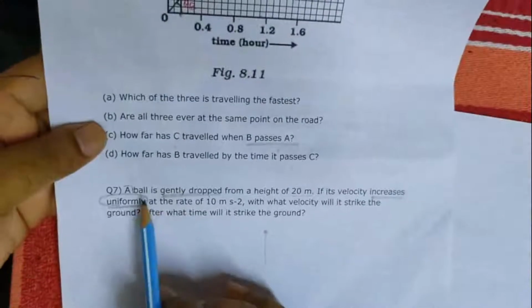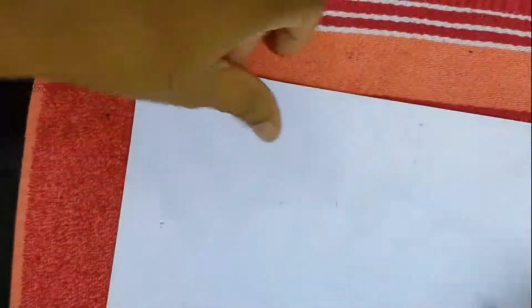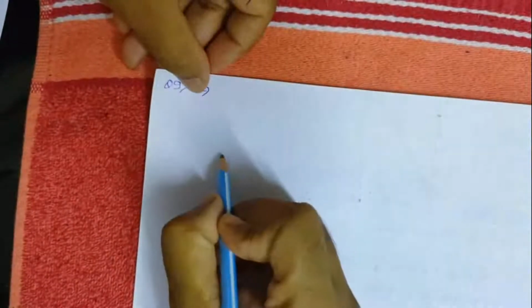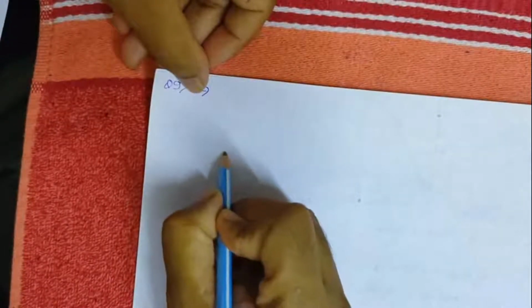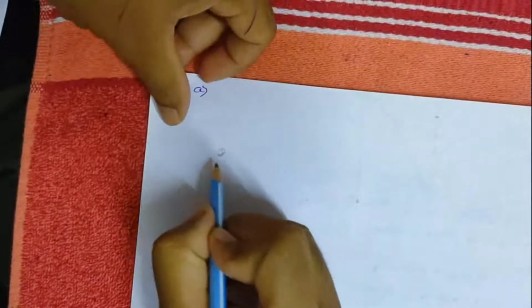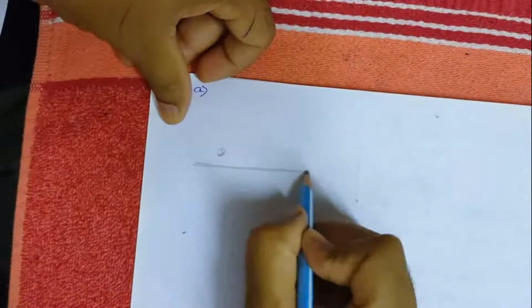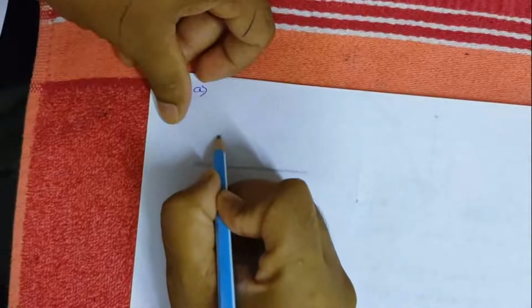Just for some time we solved this question number 7. This is one example of that. Let us do it again. You are here, this is the ground, you throw a ball here in the upward direction.